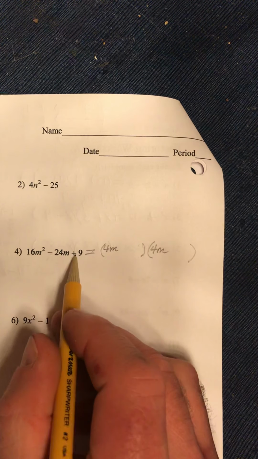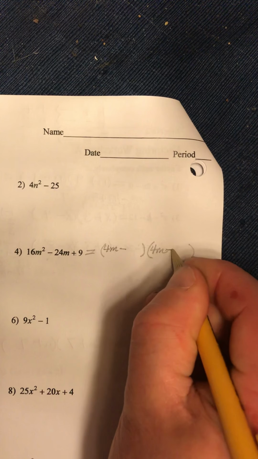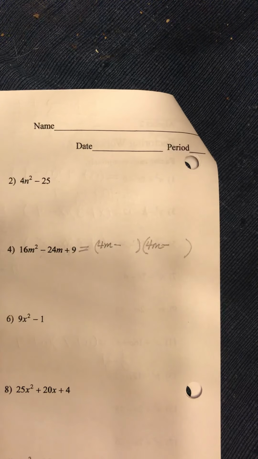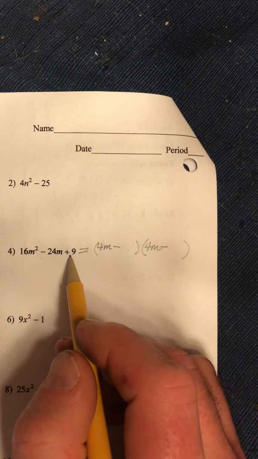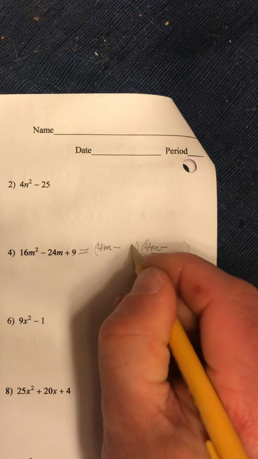It's a minus plus again, so that's going to produce a minus minus, according to our chart that we have at the top of the page. And I know that the two values that will multiply and make 9, their perfect squares are 3 and 3.